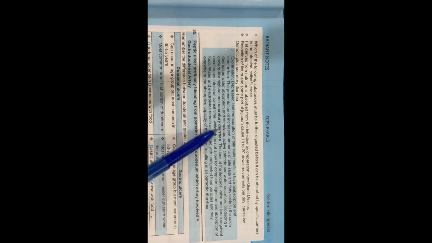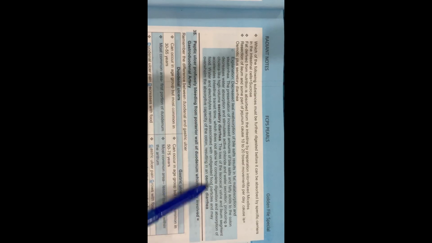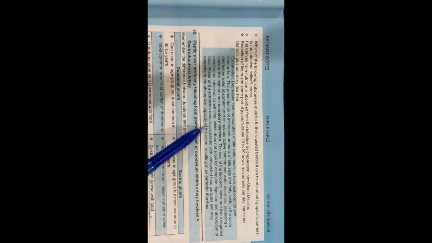Secretory diarrhea is due to the bile salts and the fats and fatty acids reaching the colon, and there will be active chloride and water secretion. And osmotic diarrhea is due to the water and electrolytes remaining associated with the undigested food particles, so the absorptive capacity of the colon is overwhelmed, resulting in the osmotic diarrhea.